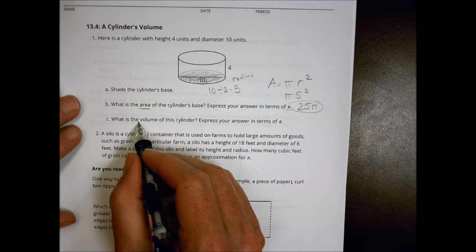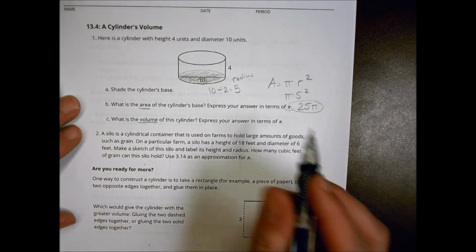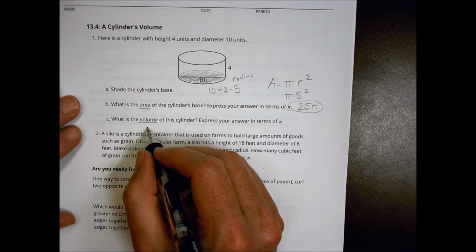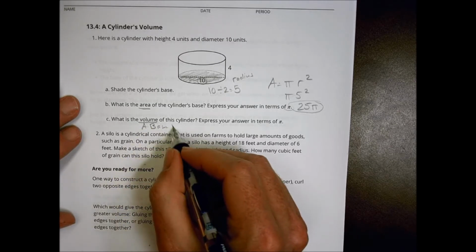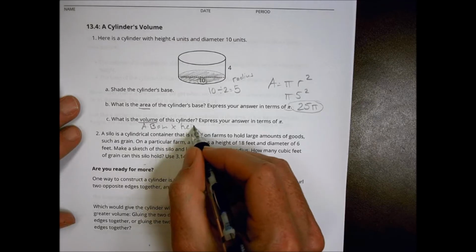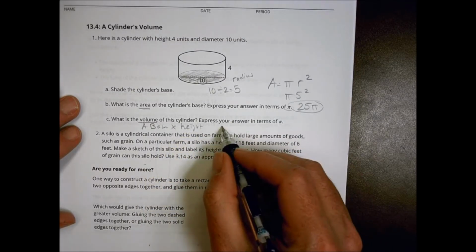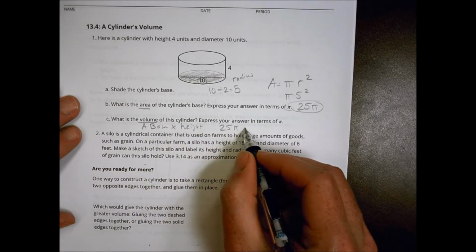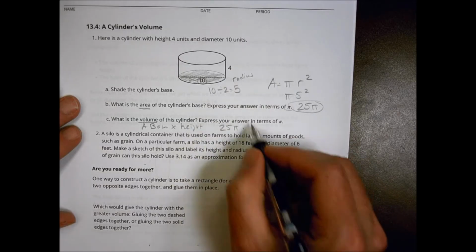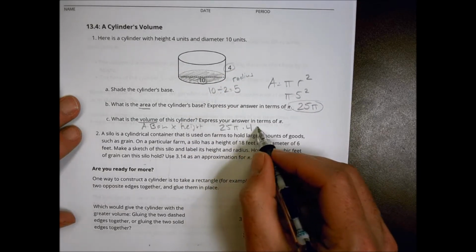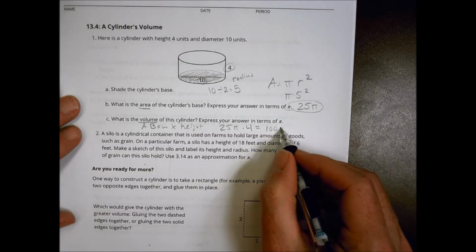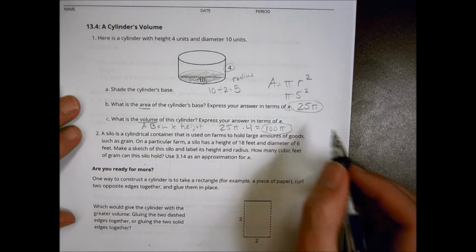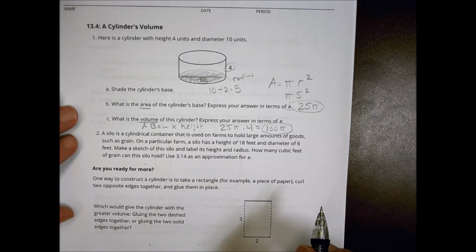What is the volume of this cylinder? Again, volume is going to be the area of the base times the height. In this case here, it's 25 pi times the height, which is located right there, 4. 25 times 4 is 100, and we just keep pi like it is, and that becomes our volume, 100 pi.